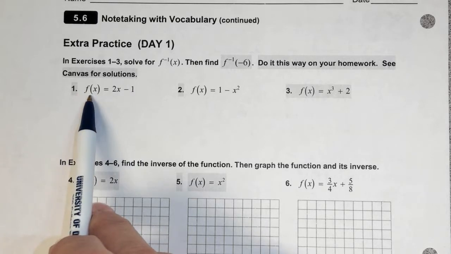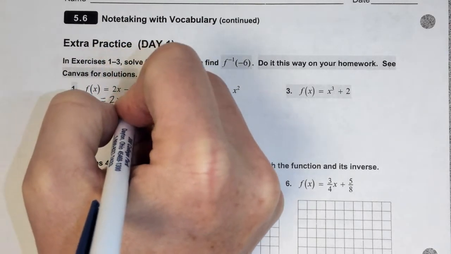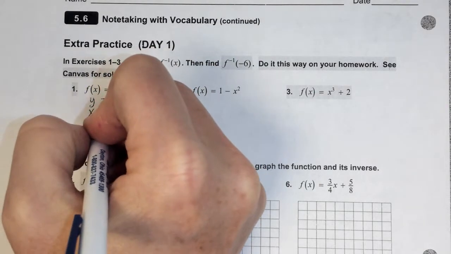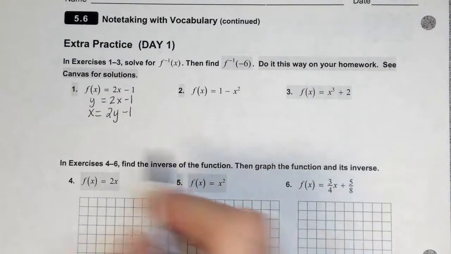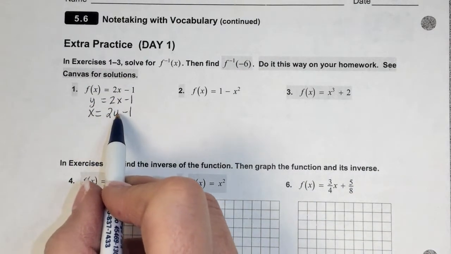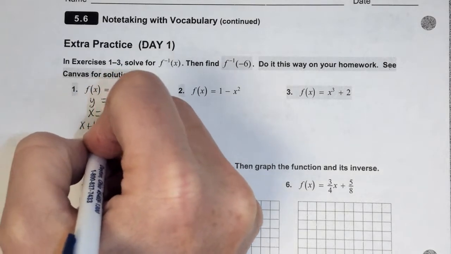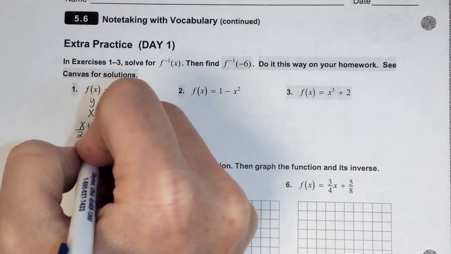Here's our first problem. Here's our original. We want to find the inverse. So f of x is going to be written as y equals. My next step is wherever I see a y, I change it to an x, and wherever I see an x, I change it to a y. I'm trying to solve this for this new y. So I'm going to add 1, and then divide by 2.